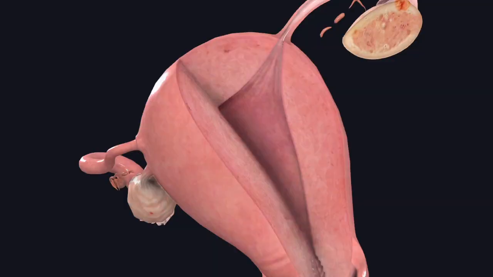Next we'll see about the uterus. It is a pear-shaped, thick-walled, hollow muscular organ situated obliquely in the central position of the pelvis. It consists of, from above downwards, the fundus. So this is the fundus, and this is the body, and this is the cervix.